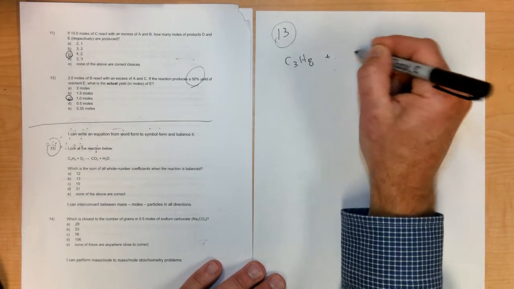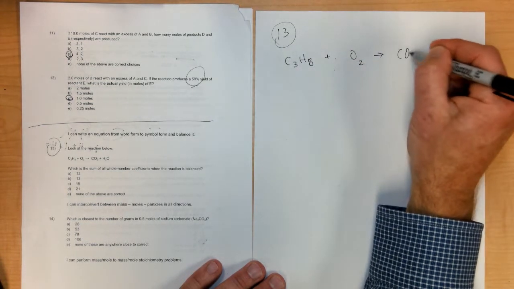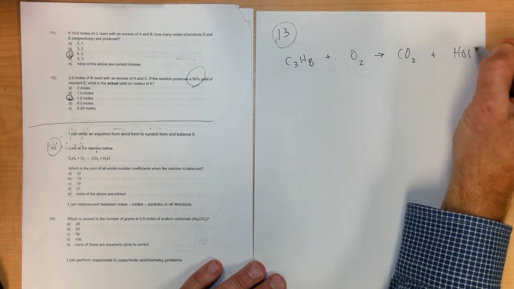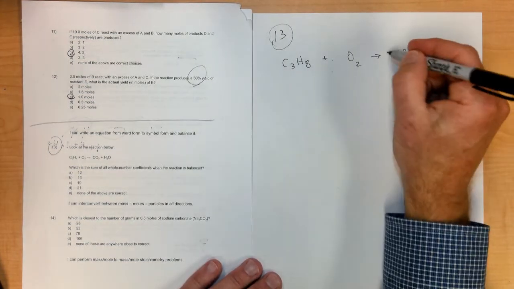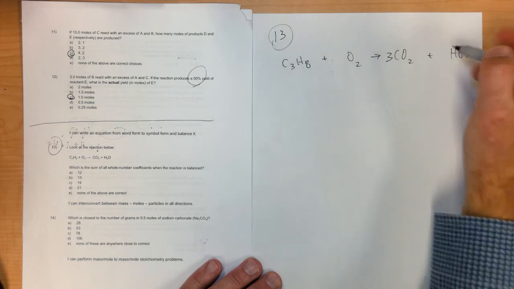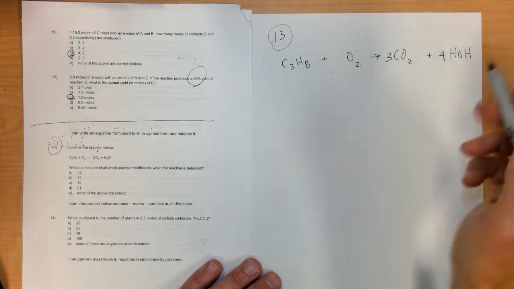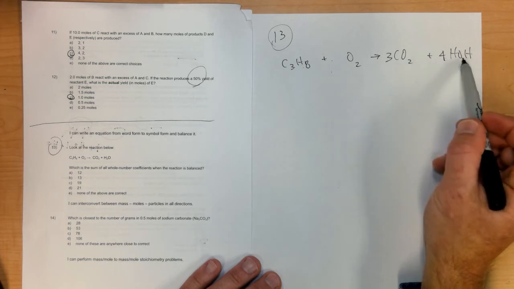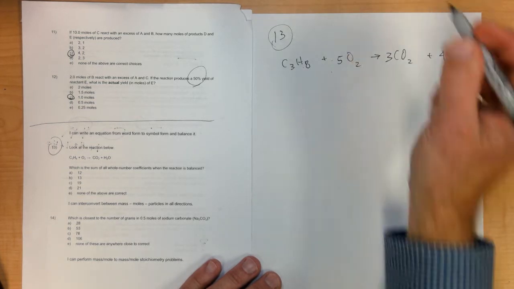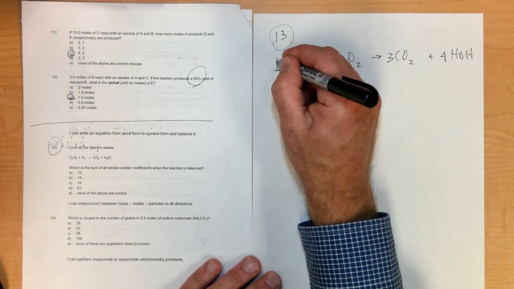C3H8 plus O2, arrow CO2, plus HOH. Balance it alphabetically, so the first ones you want to do is carbons, then hydrogens, that gets me 8. Now do oxygens, and there's 3 times 2, or 6, plus 4 is 10, so I need a 5 right here. Remember, there's a whole number coefficient right here.